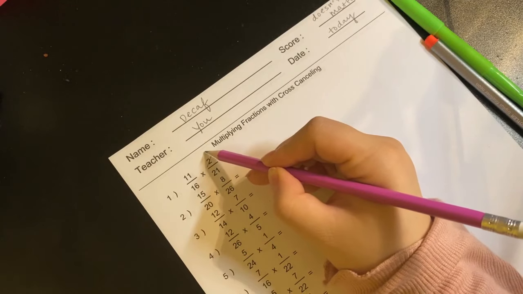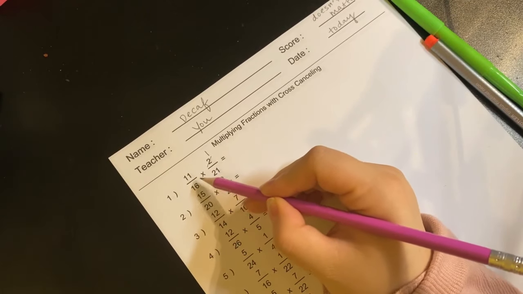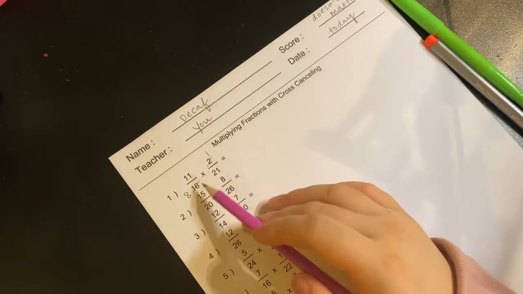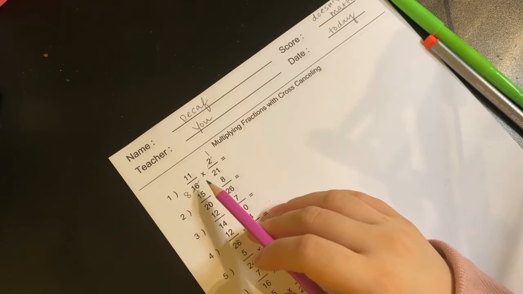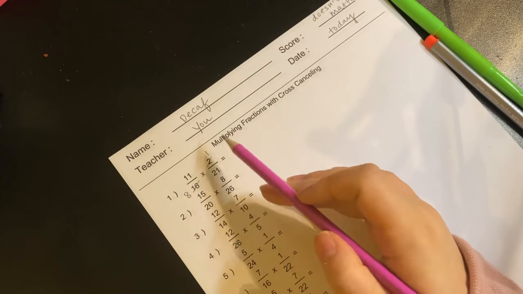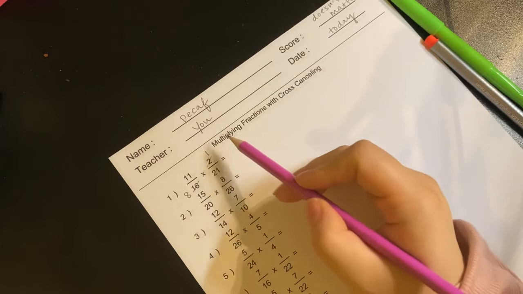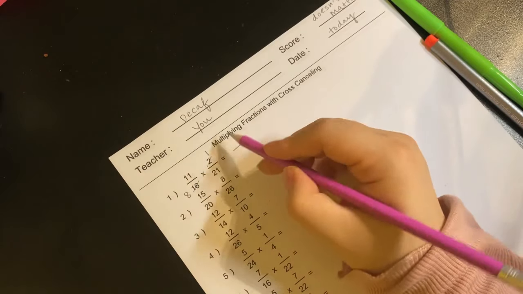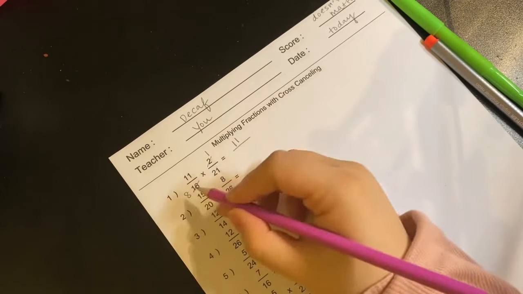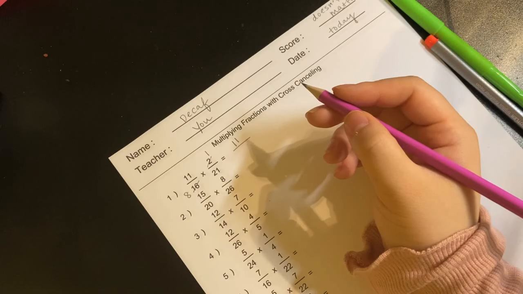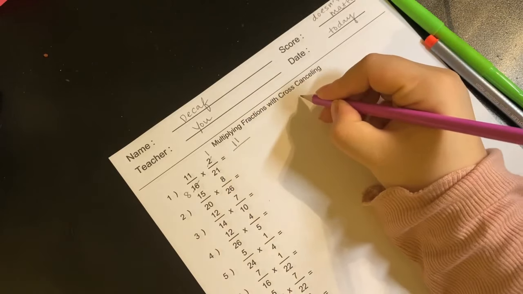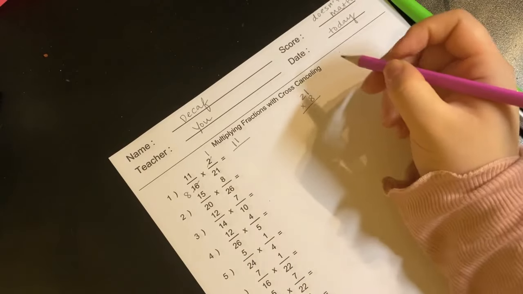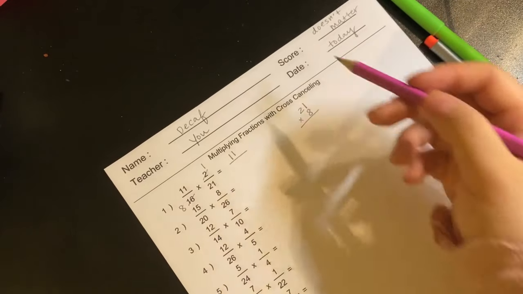2 goes into 2 once, 2 goes into 16 8 times. Perfect. And 11 and 8 have nothing in common besides 1, and 1 and 21 is all good. So we're just going to multiply straight across. 11 times 1 is 11. 8 times 21 is, I guess we can write it to the side if we need to.